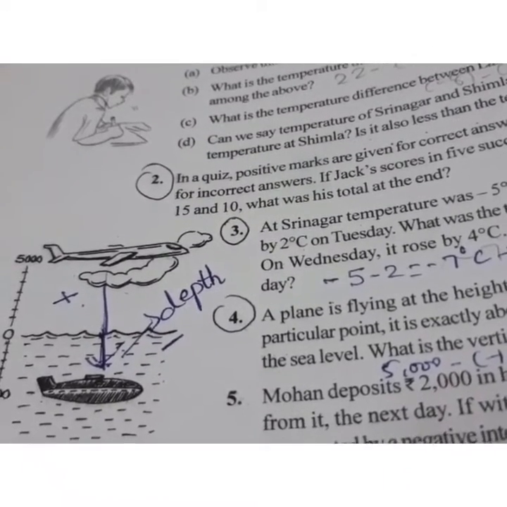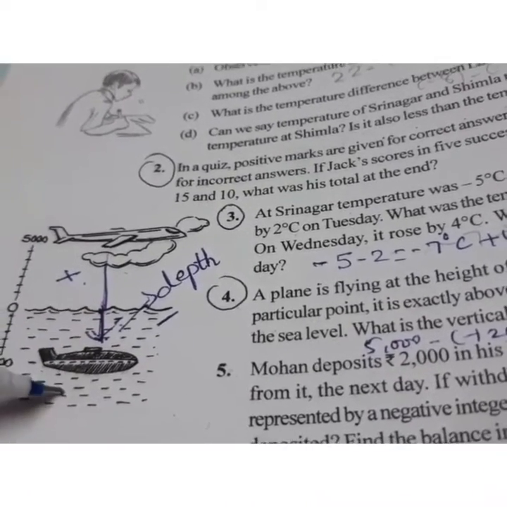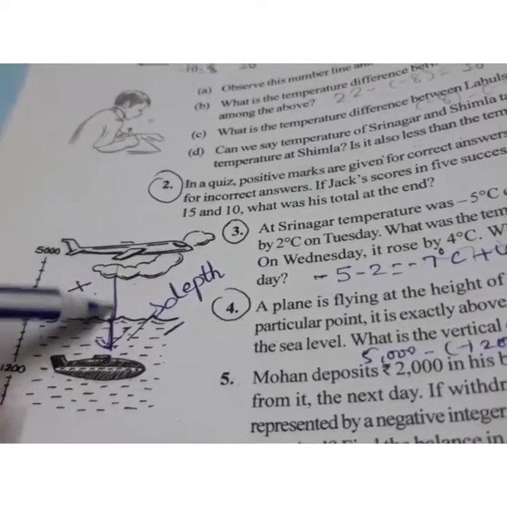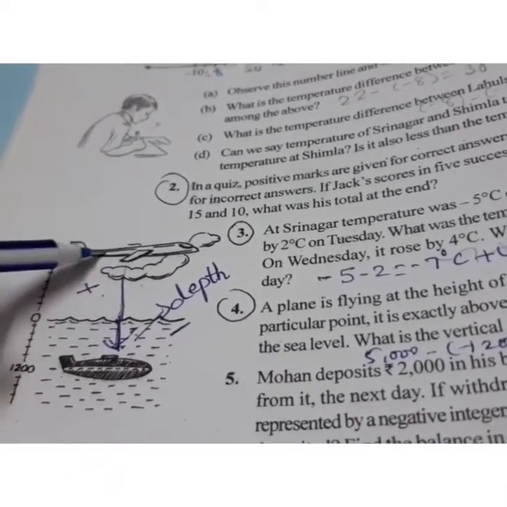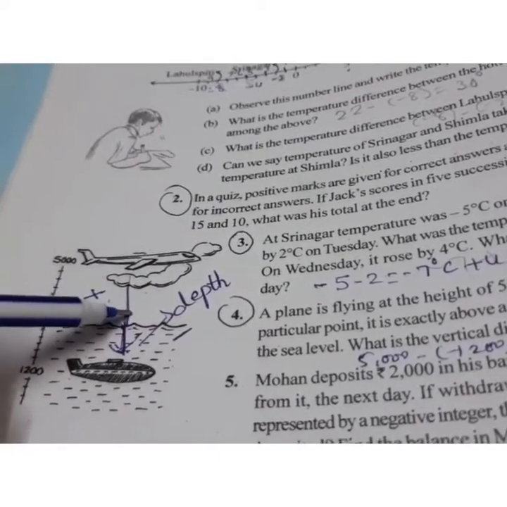the water is given. Now, above the sea level, we use the positive integer, and below the sea level, we use the negative integer. So, this height is 5,000 meters above the sea level. The plane is at 5,000 meters above the sea level. So, this is plus this distance from sea level.